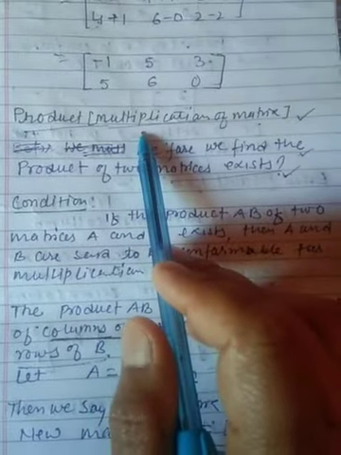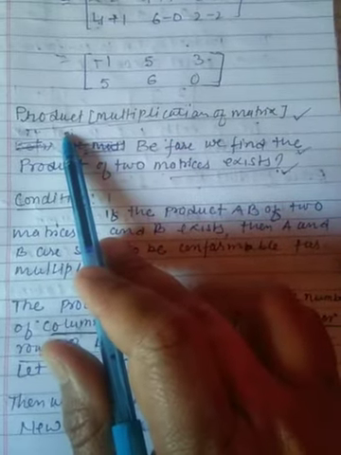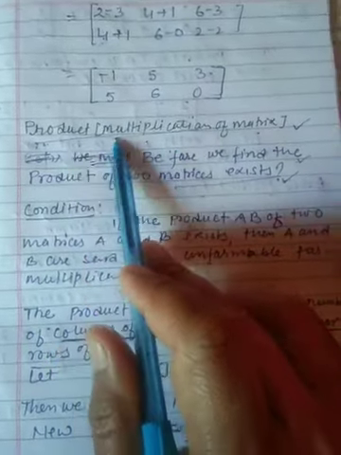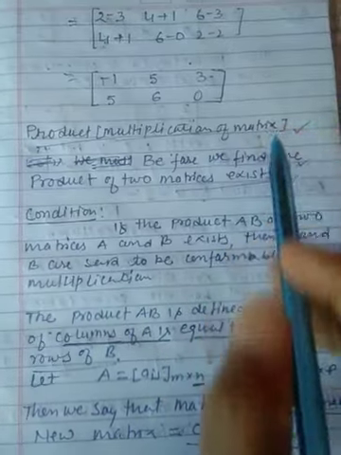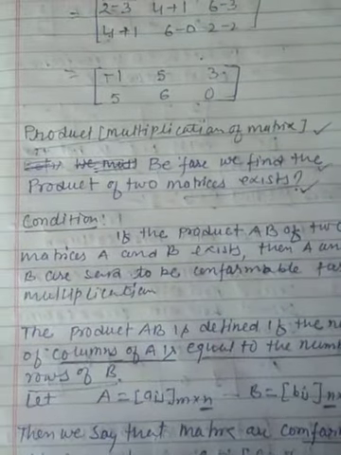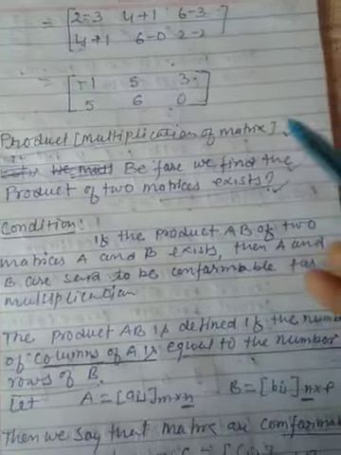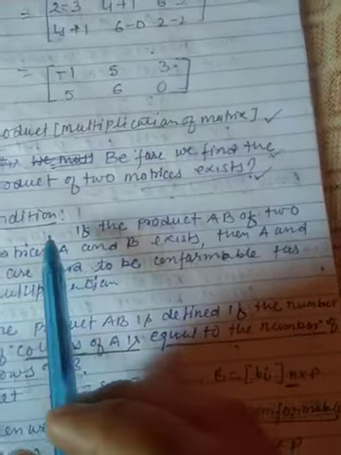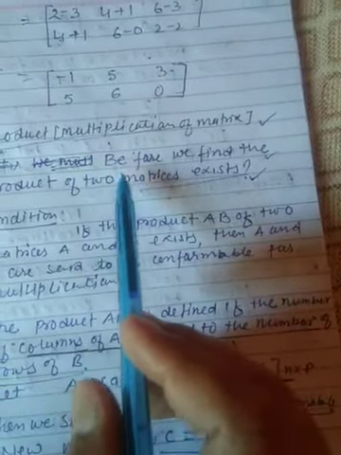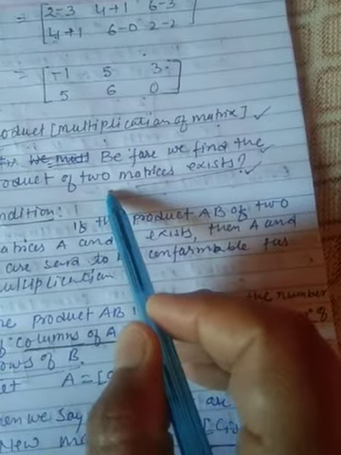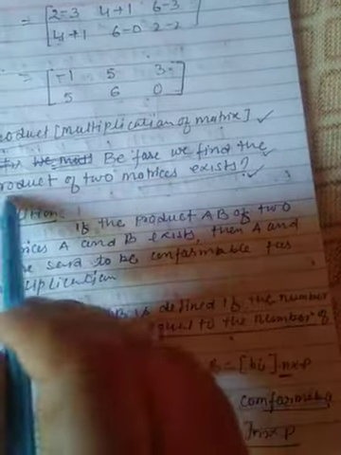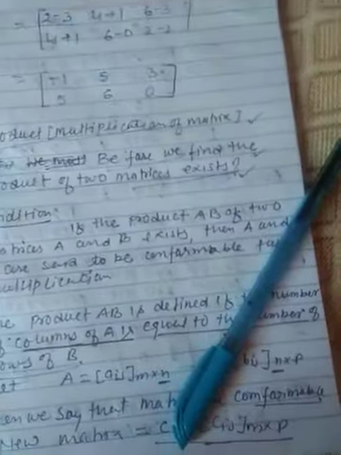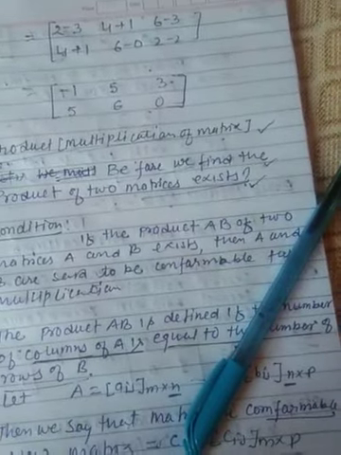Before we proceed to the next exercise, today we'll discuss the product of two matrices. It is very important for further exercises and also very important for determinants. Now, before multiplying two matrices, we have to know whether the product of these two matrices exists or not.